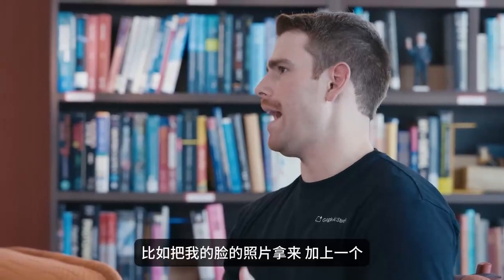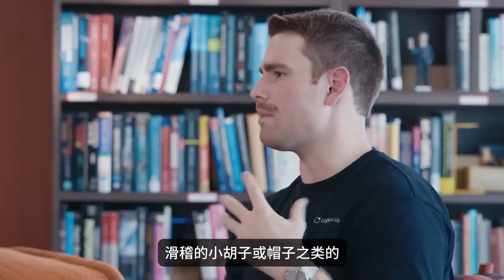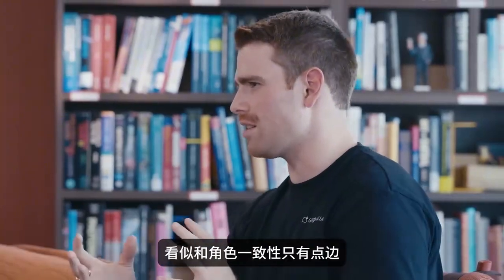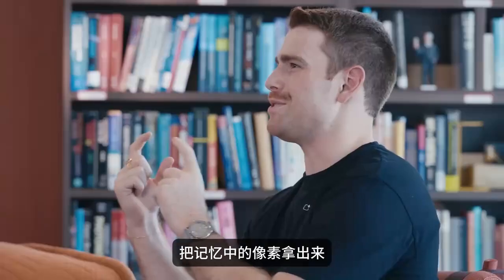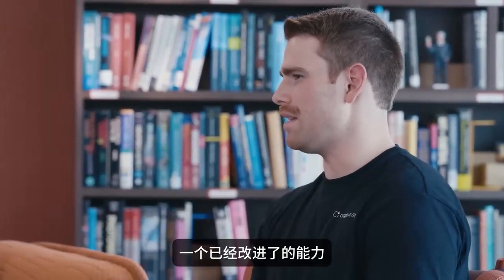I love that. One of the reactions that I had about some of the 2.0 stuff was sometimes the images would almost look like, as you would add something, like I picture my face and add a goofy mustache or a hat or something, it almost looked like it was superimposed or photoshopped onto it. Is that something that is similar to this character consistency? It seems tangential, but it feels like a similar-ish problem where it's just taking pixels from memory and putting them into the image, versus the pixel transfer. I'm curious if that's a capability that's improved.